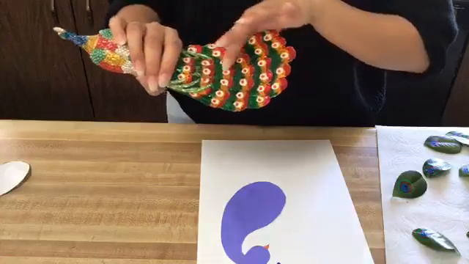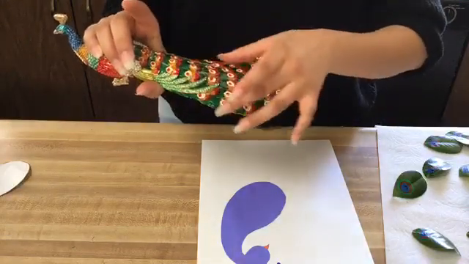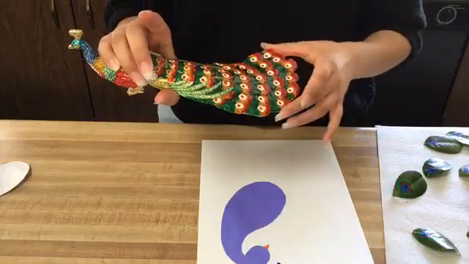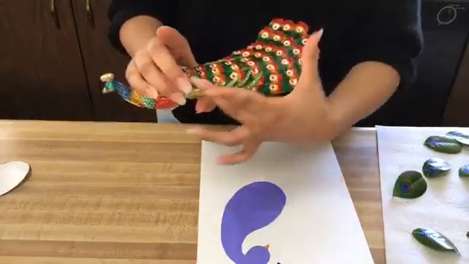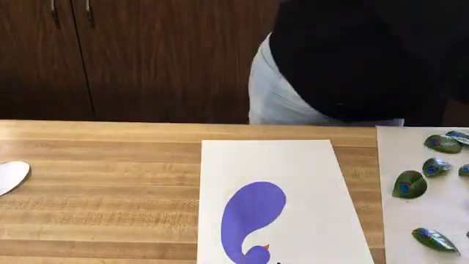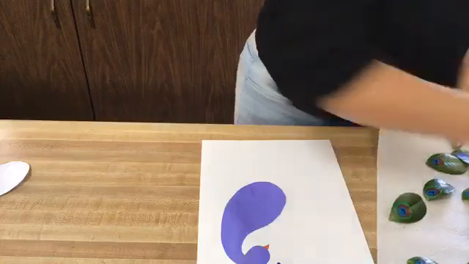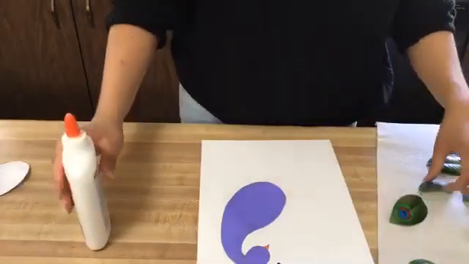So it's this big tail or long tail with feathers. Es esta parte aquí, la cola del pavoreal, donde tiene sus plumajes bien bonitos. Si ven, también largo. So we need glue again. Necesitamos pegamento otra vez.